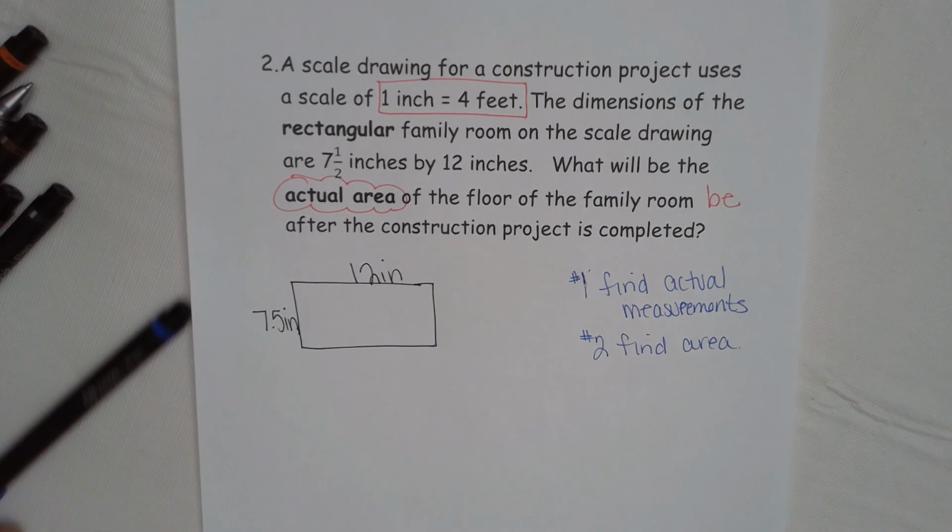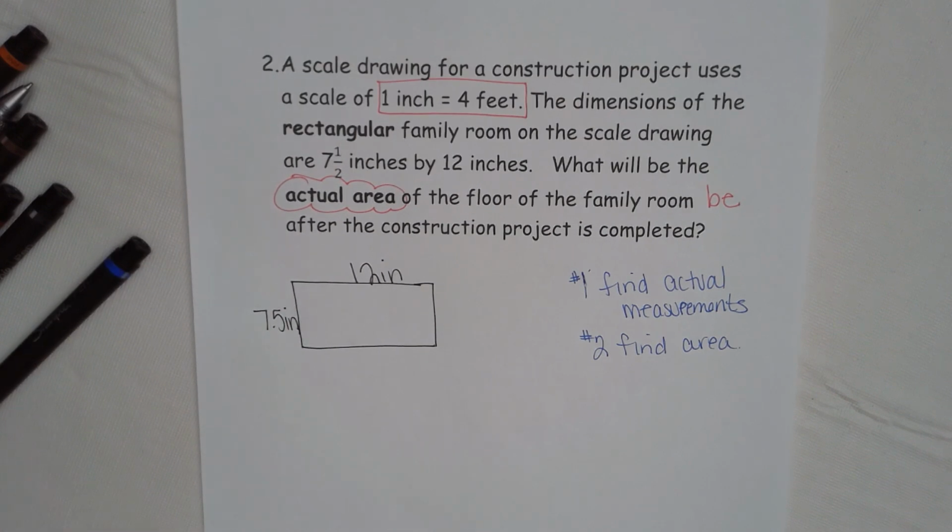The reason you don't want to find the area of the scale drawing and then convert it is because it's not the same proportion, because you're multiplying different numbers, and you're going from one-dimensional to two-dimensional. I can set up a video of an example of finding the area of the drawing and then changing it, versus how we're doing it. I can do that for you guys later.